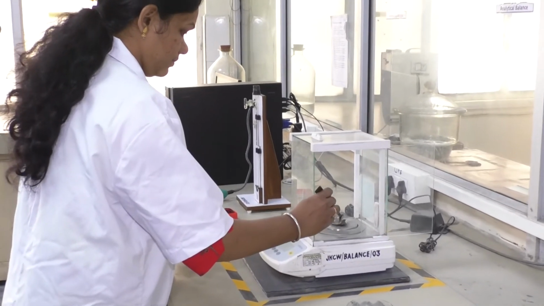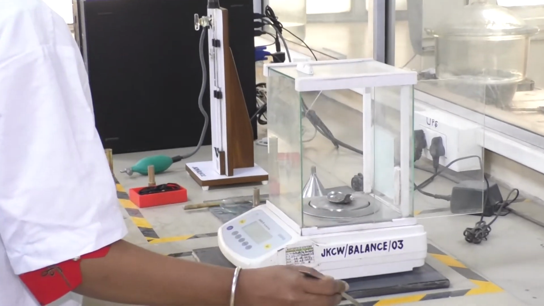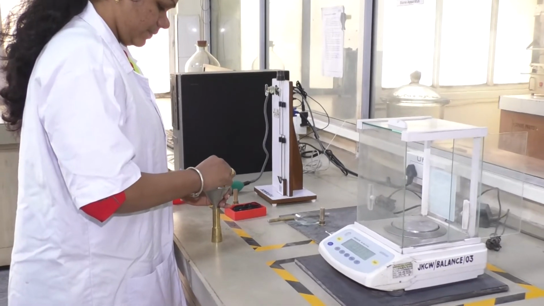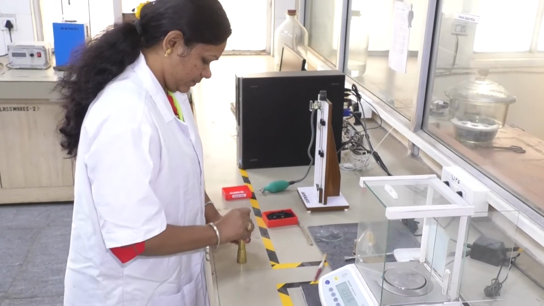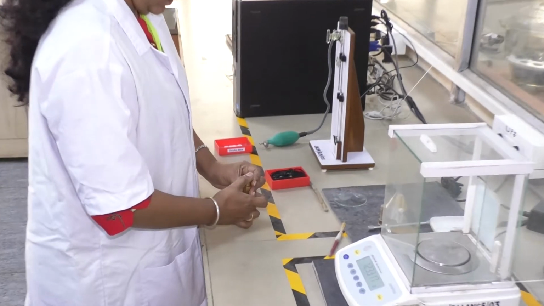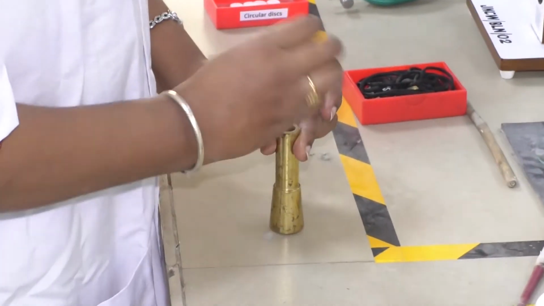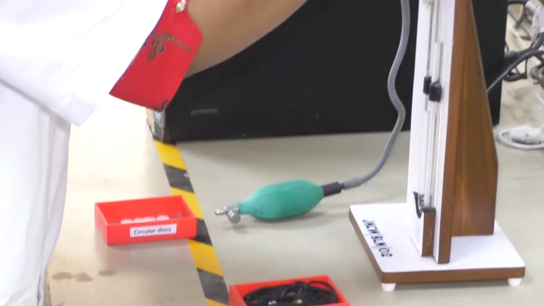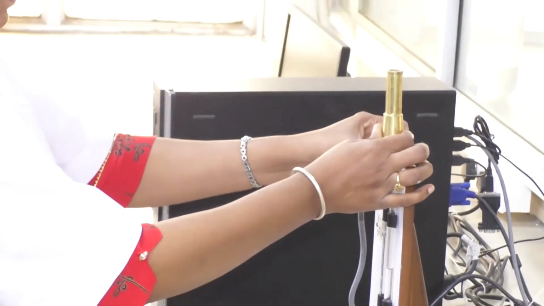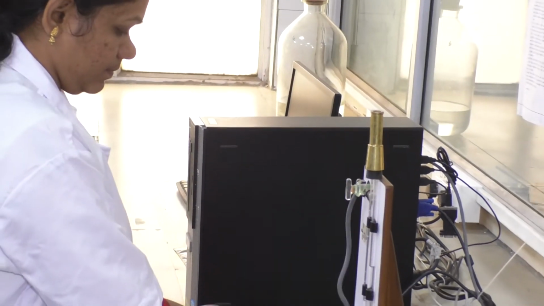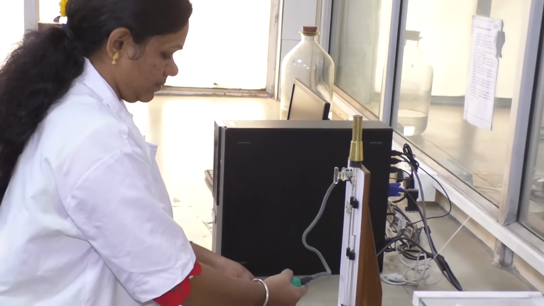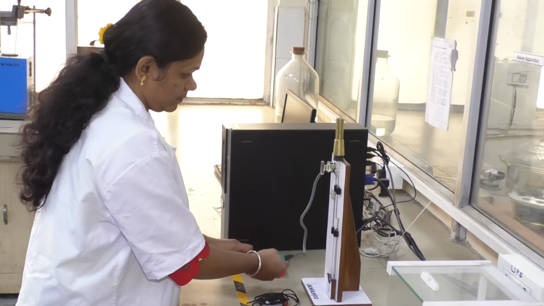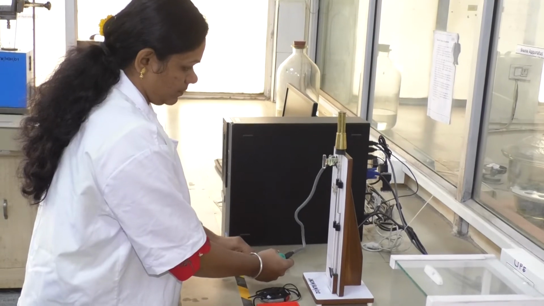Weigh the calculated quantity of cement and add it to the permeability cell having small perforated disc and filter paper. Then put another filter paper and press the material with plunger and fix the cell on the Blaine's apparatus. Evacuate the air in the U-tube through the side tube using the aspirator bulb until the oil inside the U-tube reaches the level 1. Close the side valve and monitor the oil as it starts to come down.